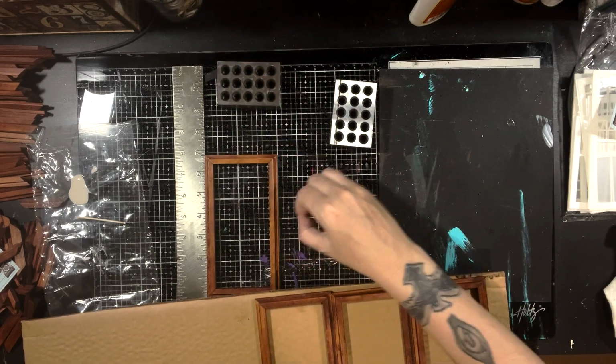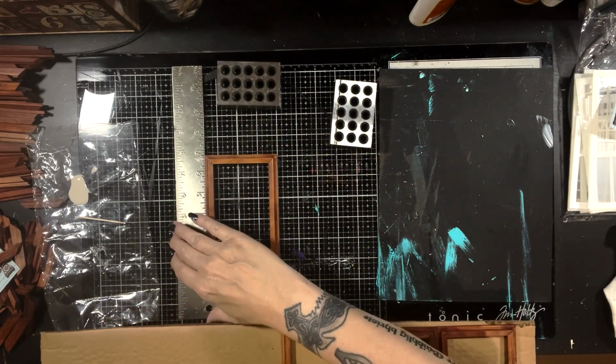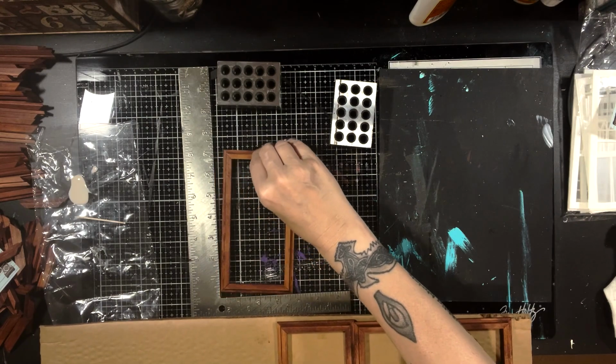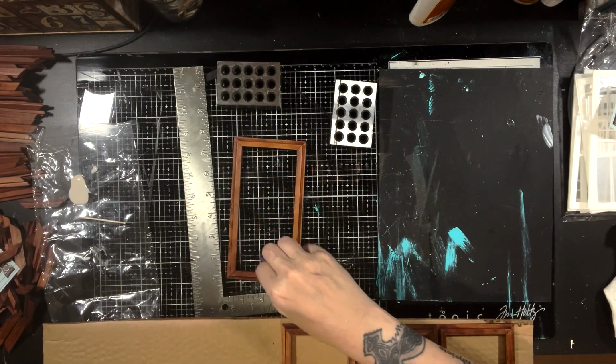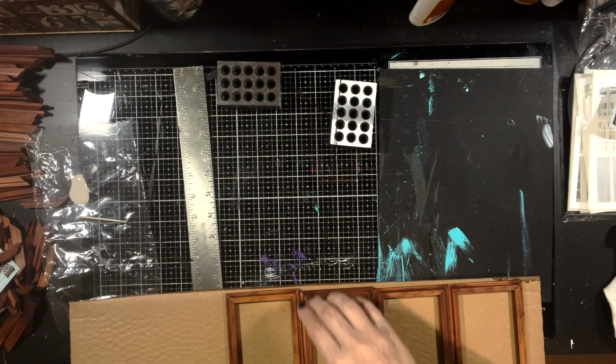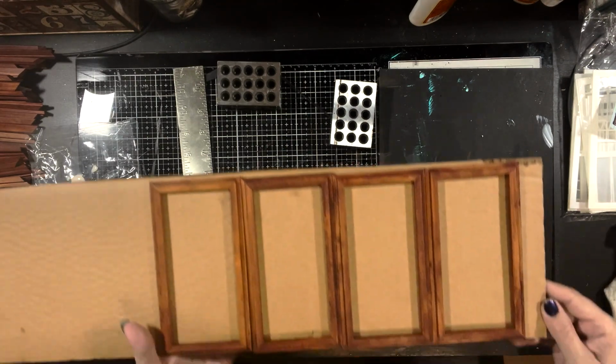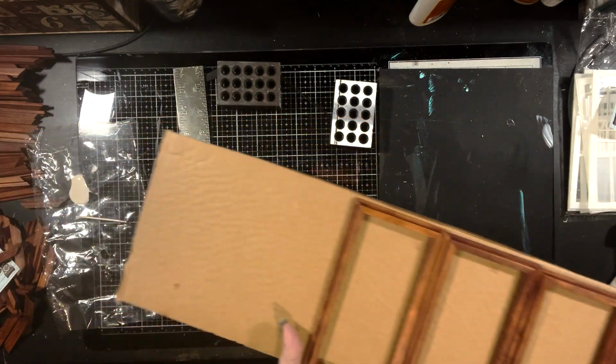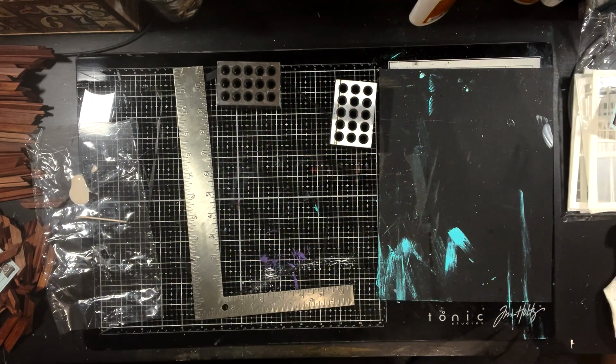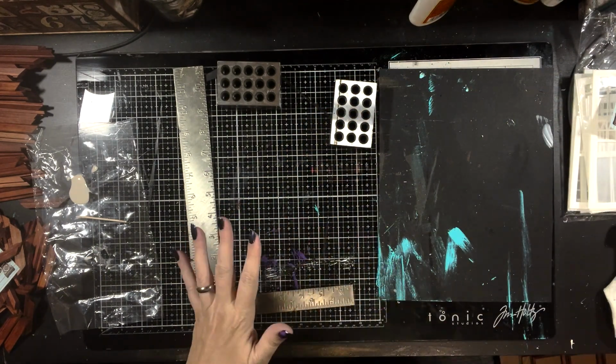And this one, I've already scooted it over to the side. I'll scoot it again just to be on the safe side. Make sure it's not sticking to anything. We'll bring this up here. Okay, so now we've got 4 of our windows. This is for the first floor. That way they can sit over there and they can dry nice and thoroughly.